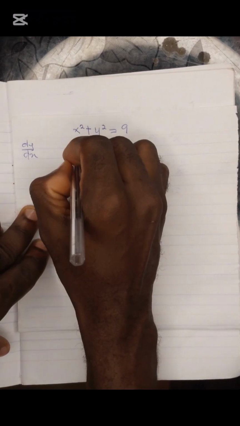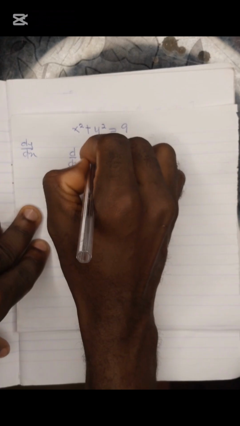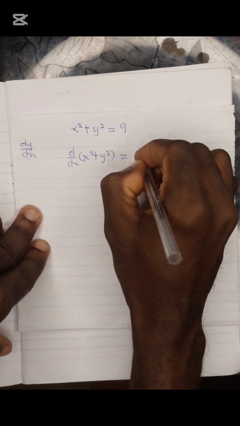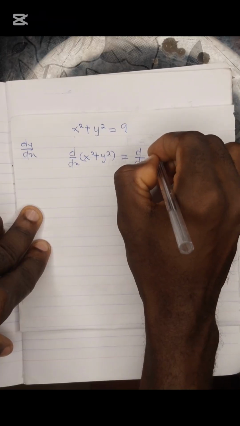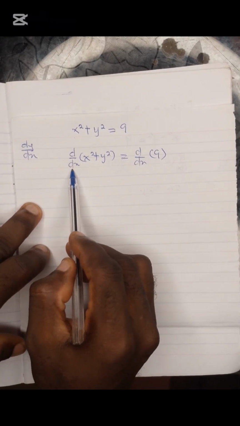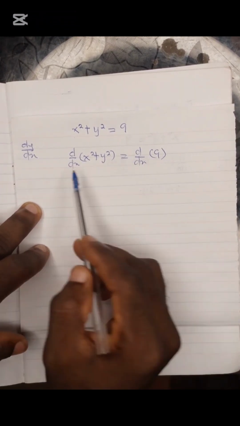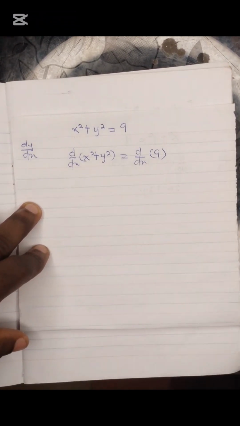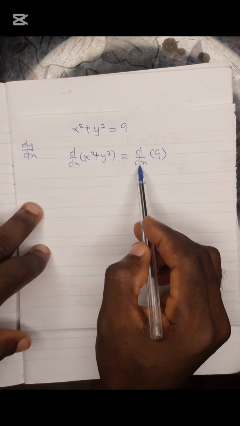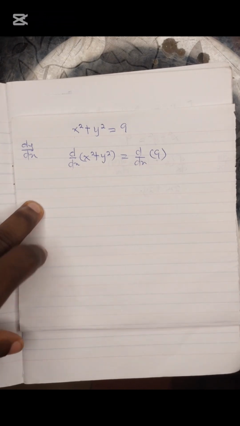So you're going to write d dx of bracket x squared plus y squared is equal to d dx of 9. D dx here is just an operator telling you to differentiate what is inside the bracket. D dx of 9 means differentiate 9 with respect to x.